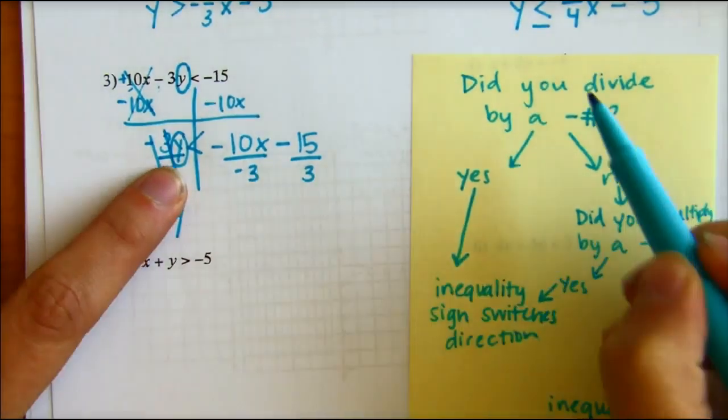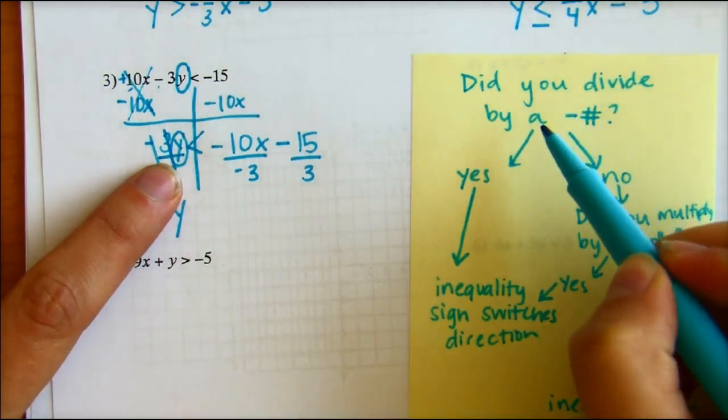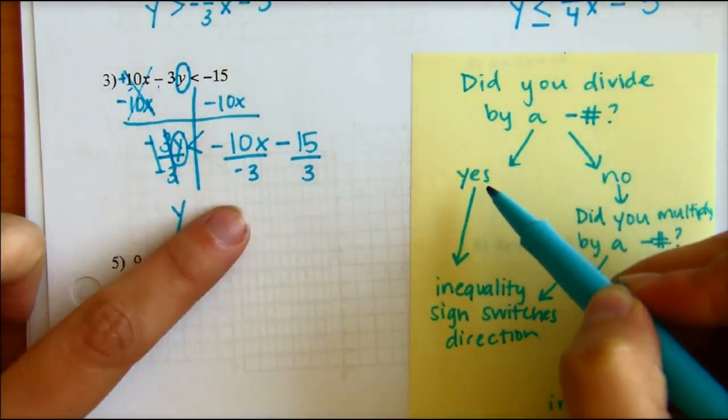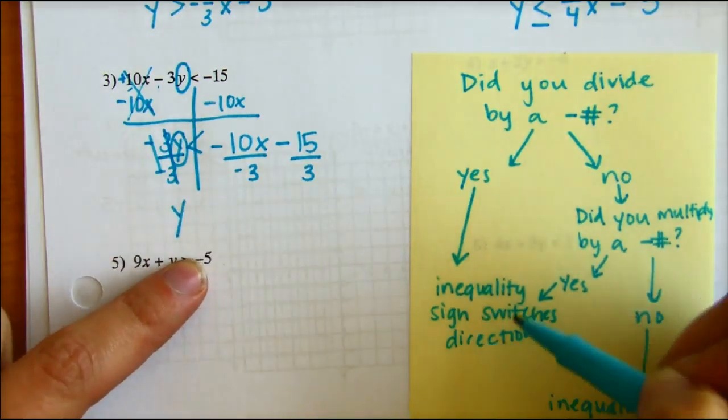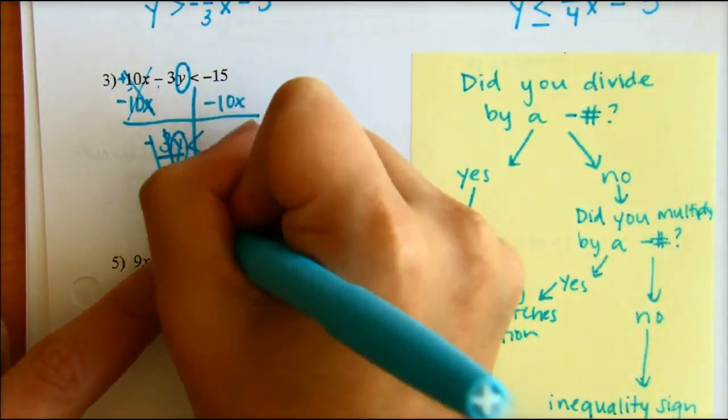Looking at my sign, did I divide by a negative number? Yes, I divided by a negative 3. So my inequality sign has to switch directions. It'll become a greater than sign.